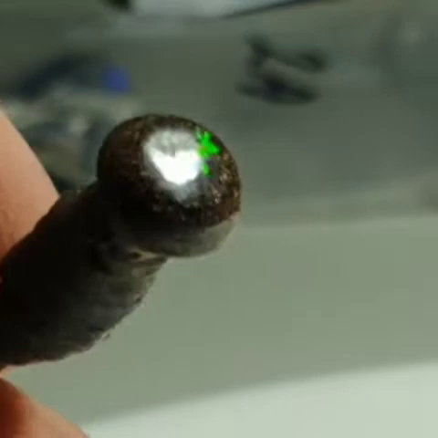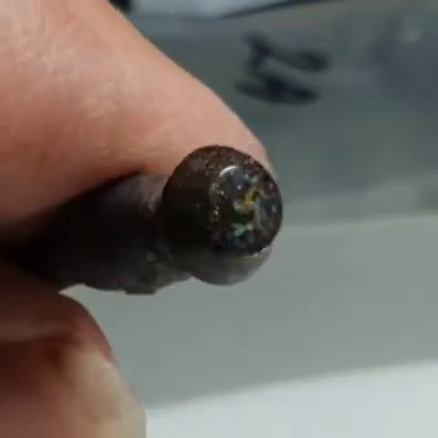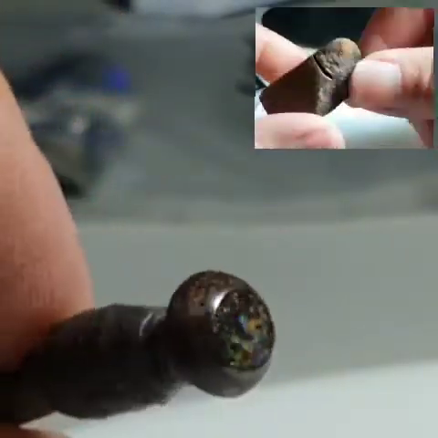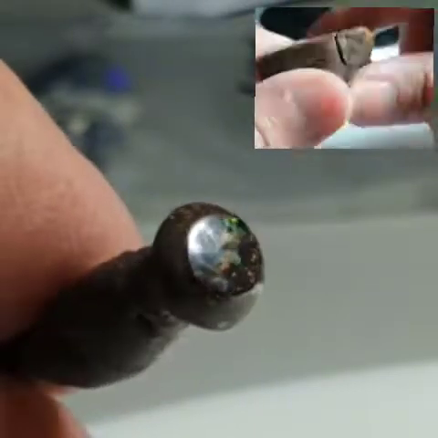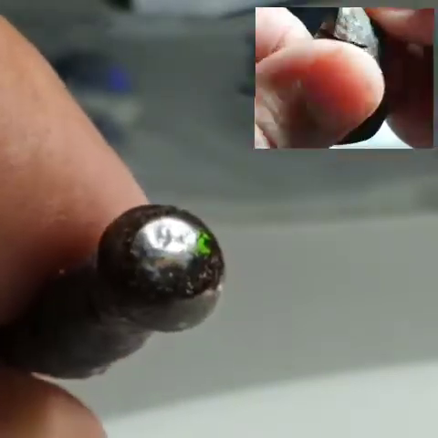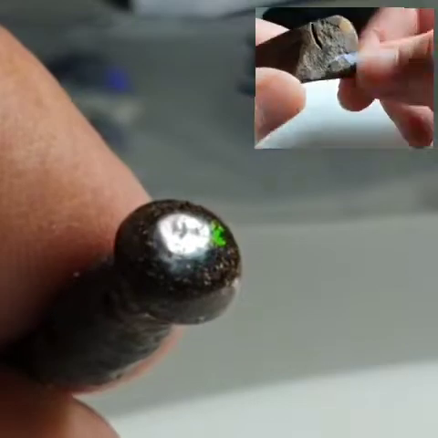Over here we've got another opal. This is a boulder from the Rocks Market, and I'll try and show you where this one actually came from too when I do it in post. But you can see that there's just a lovely little play of colour there. I'm just highlighting the scratch that's still there.